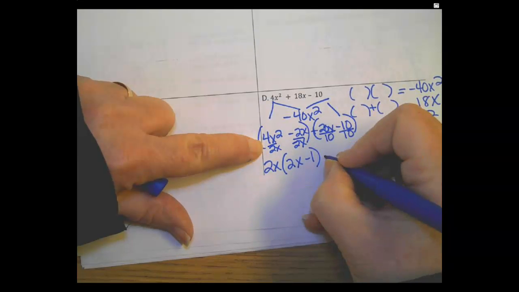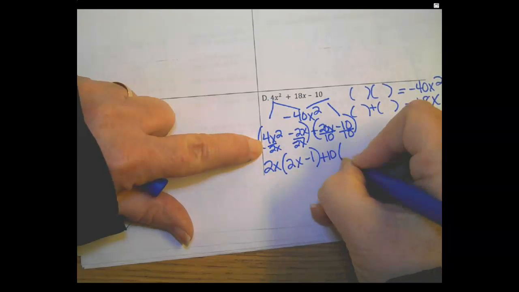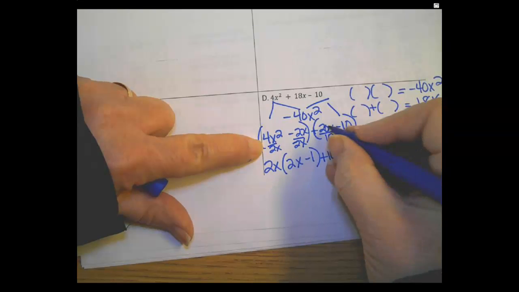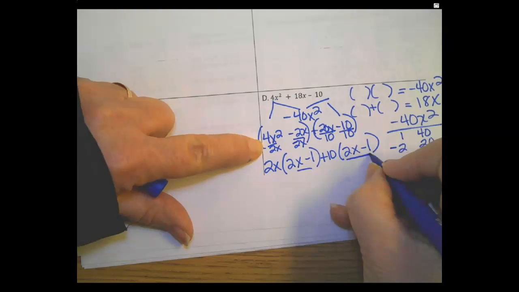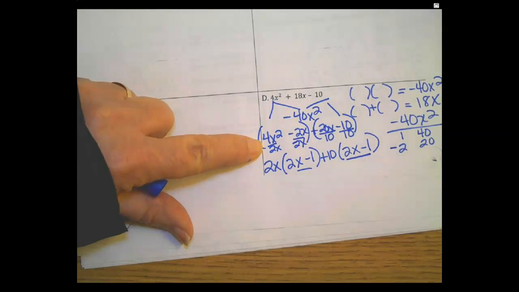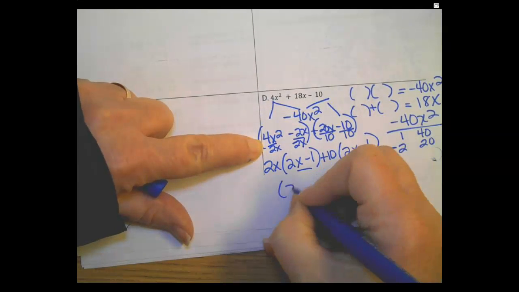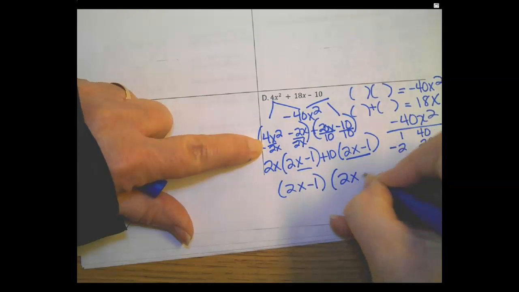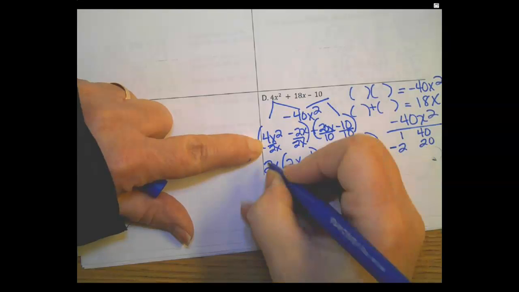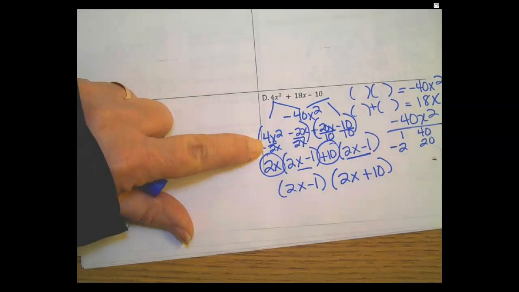This divided by this, so I'm going to take out that positive 10. That gives me 2x minus 1 again. And that's exactly what we want to happen. Those are common. So we're going to take this guy out, 2x minus 1, and what are we left with? 2x plus 10. This is what we're left with. And that's my final answer.